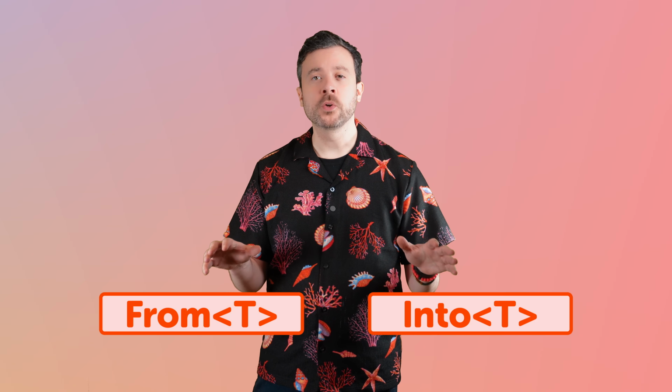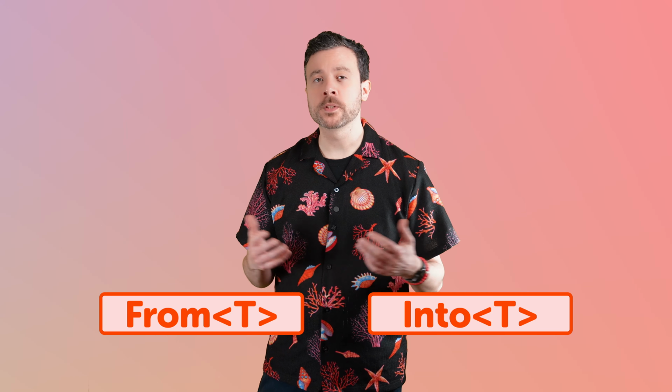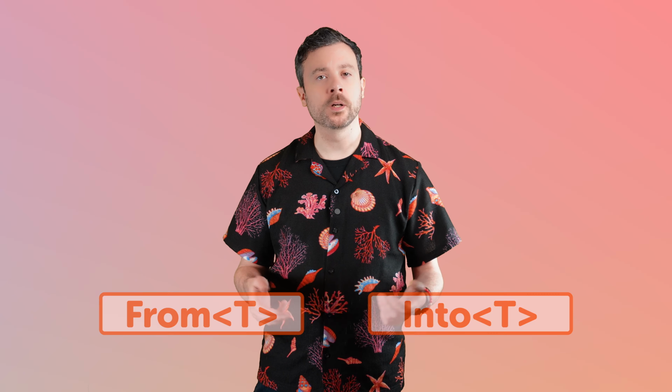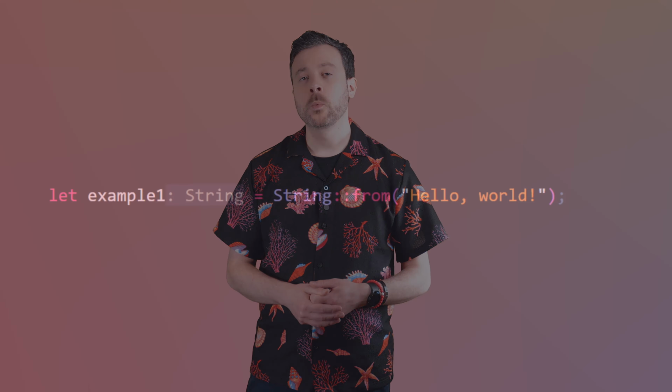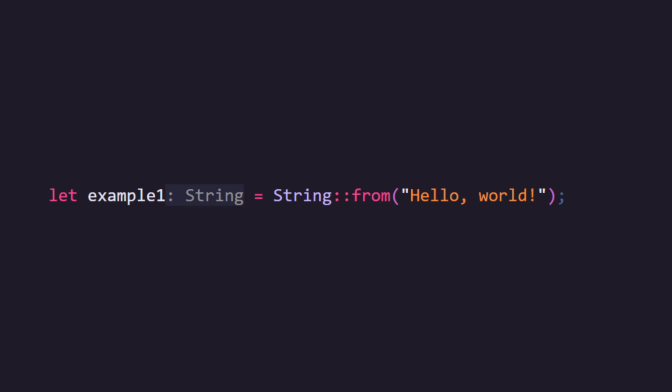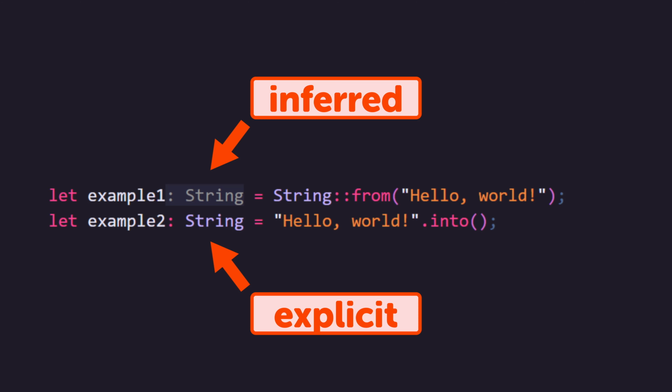From and Into are the easiest ways to convert between types, so long as the conversion is guaranteed to work. They require you implement the from and into methods respectively. For an example of how they work, you'll regularly see people turning a string slice into a string in one of these two ways. We can create a String from a string slice, or we can turn a string slice into a String. Though in this case, we need to be specific about what we're converting the string slice into.